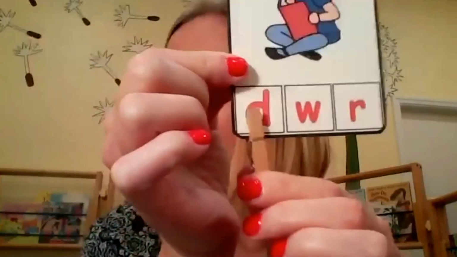Julie Marzano will be so proud of you. I know. I loved her wiki stick idea. I used to use that stuff all the time in pre-K to circle sounds and our rhymes that we were focusing on, and I totally forgot about them.